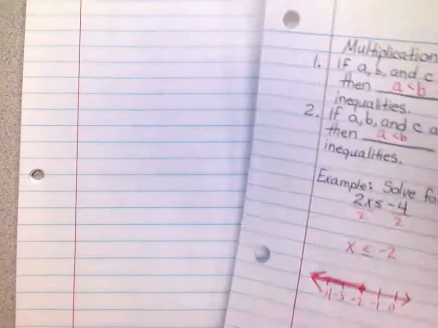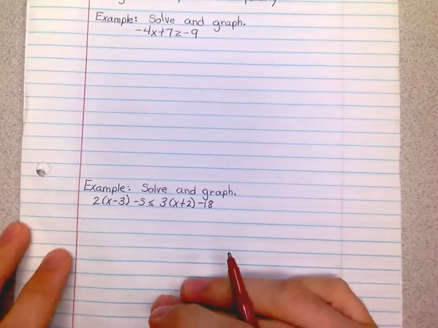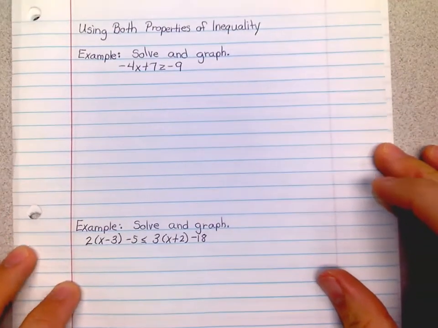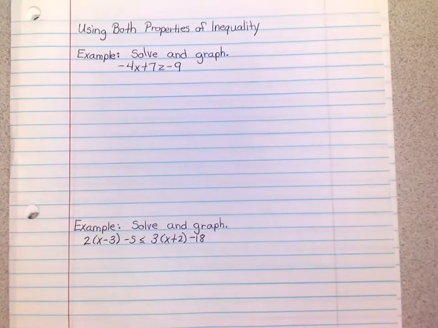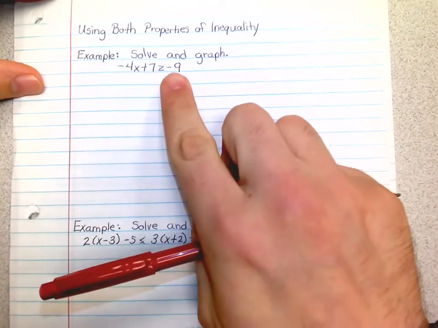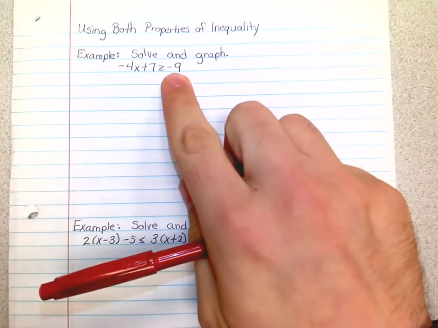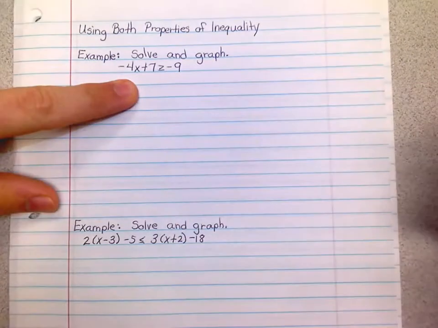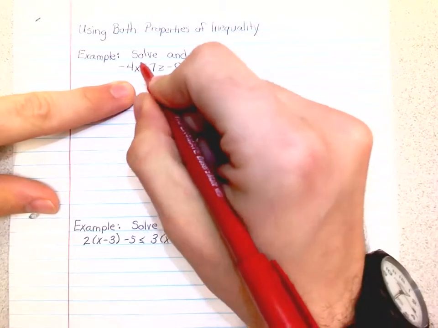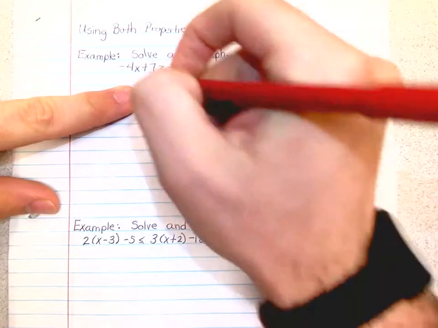Okay, let's do an example where we have to use both properties of inequalities, where we have to solve and graph. For this one, you can just look at this as a simple equation that we were working with before. We have an inequality in for the equal sign. Okay, so what we need to do is get stuff away from that variable. We need to subtract 7 on both sides to start getting the x by itself.